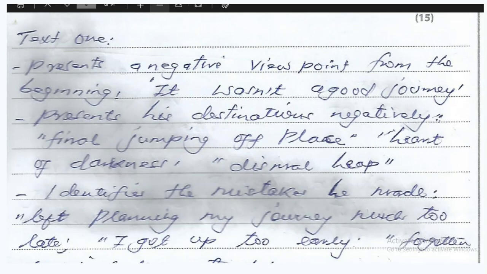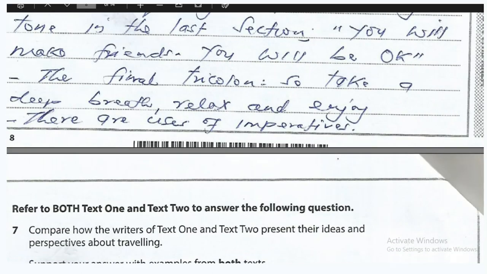We also see that it identifies the mistakes he made. So text 1 identifies the mistakes that he made. Left planning my journey much too late, for example. So it brings in a situation whereby the speaker or the writer was not so much prepared. It points out the speaker or the character involved as someone who is not so much prepared.